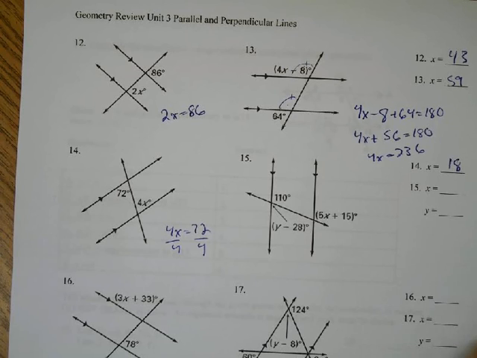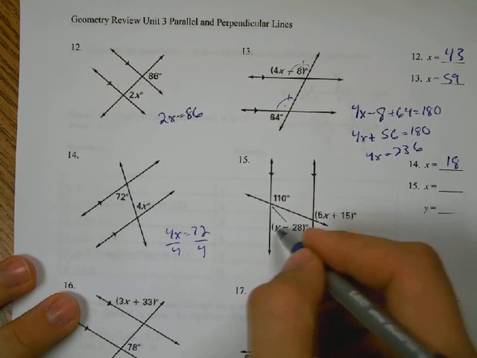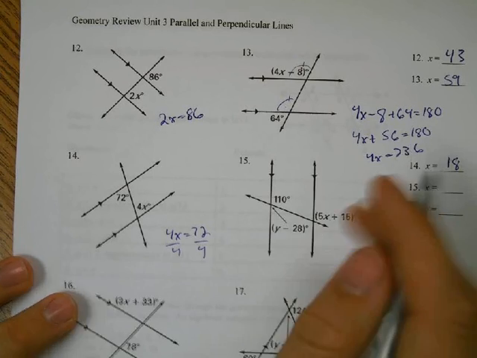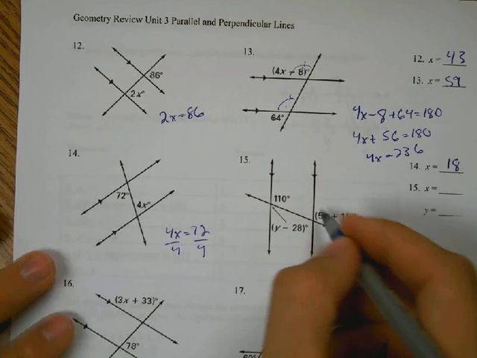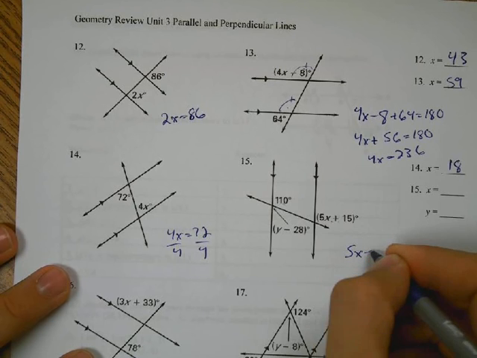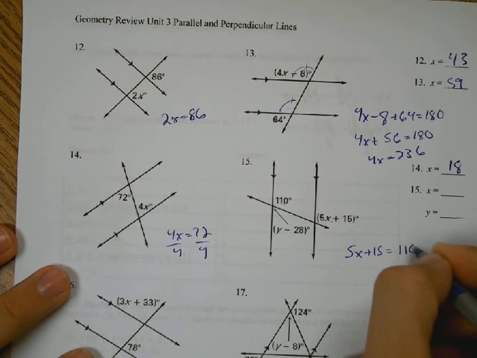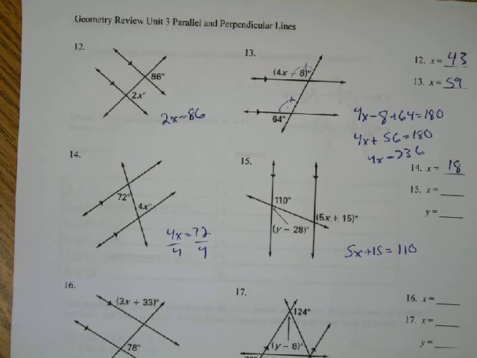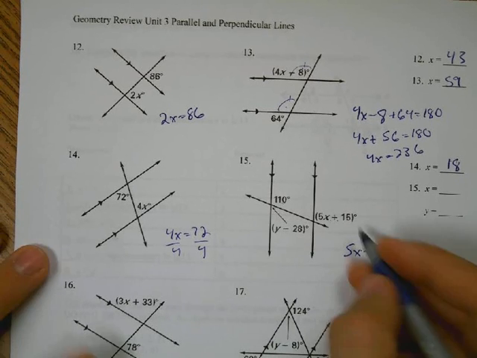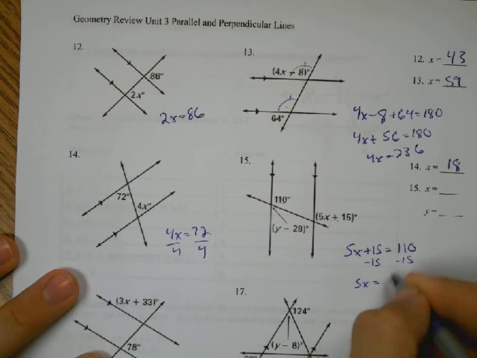On this next one, remember, you don't ever want to have to do a system problem. So even though there are ways to force these two angles to be equal to each other, or to sum them up and add them to 180, however you want to do it, I'm always going to grab a way to make it so that we only have one variable at a time if I can do so. So I've got corresponding here with 110 in my x's. I'll pull that 15 from both sides. I'm going to get 5x is equal to 95. So x is going to be equal to 19.